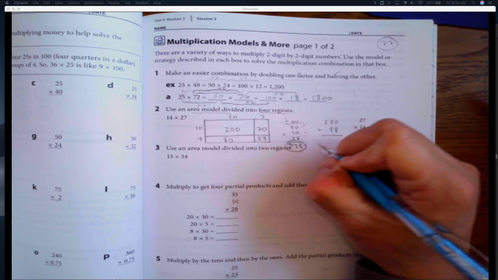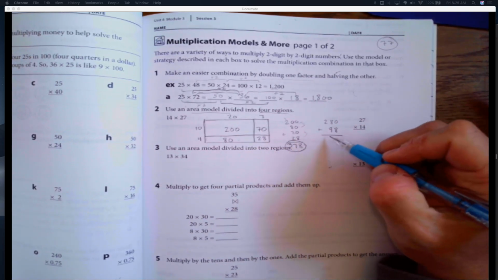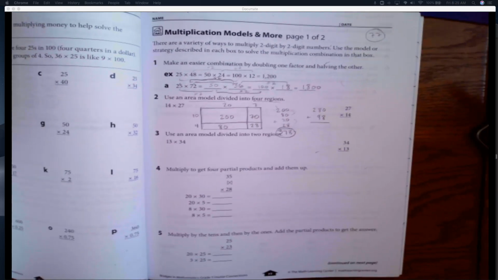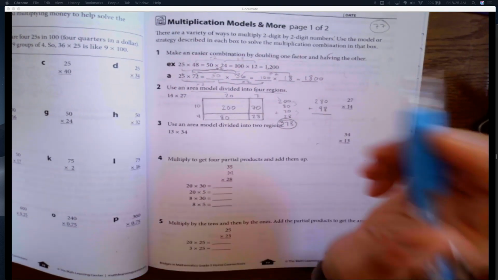Whoa, that is really not a lot of room there, is it? I should have switched those around. I am sorry if this is blurry today, guys. I do not know what's going on. Let me see if that... Whew. All right. Didn't really help.